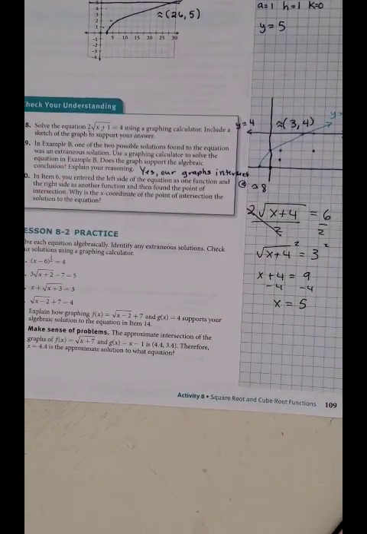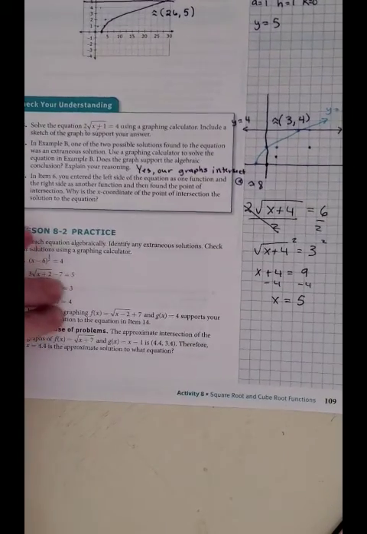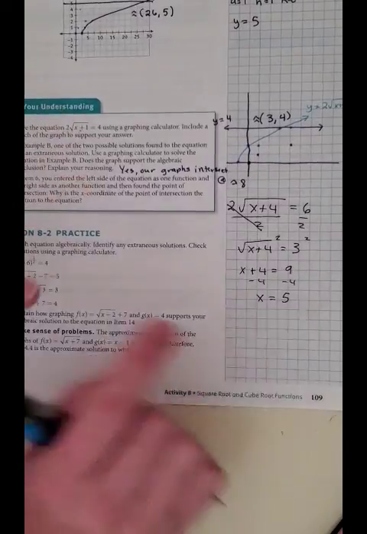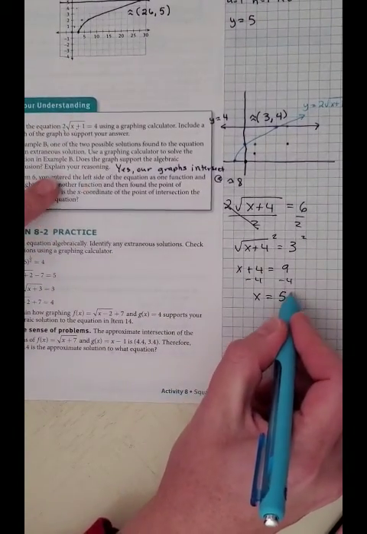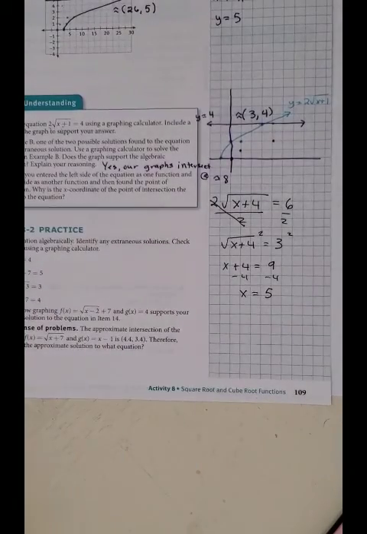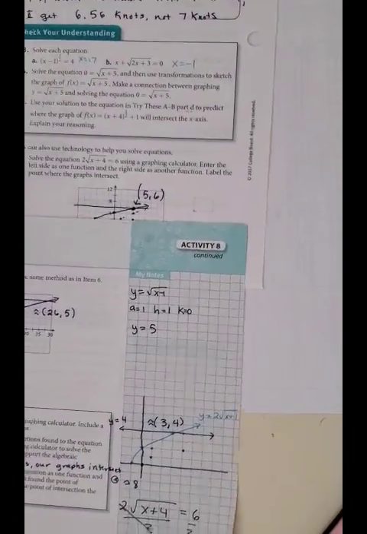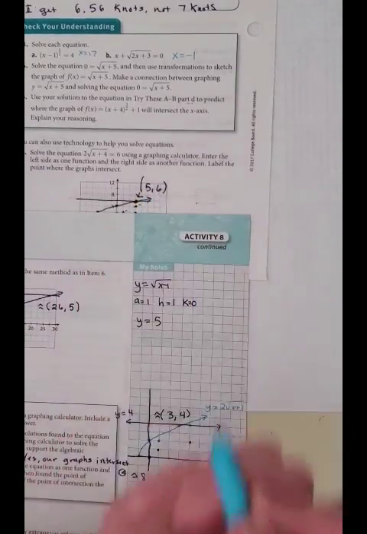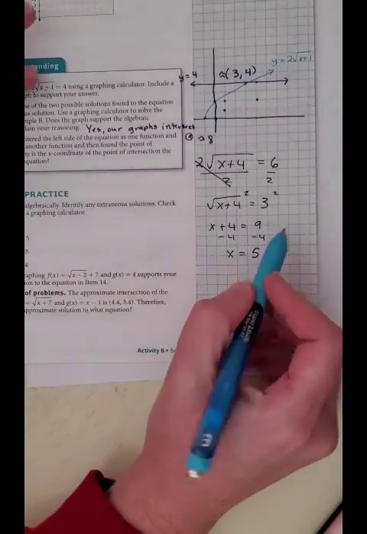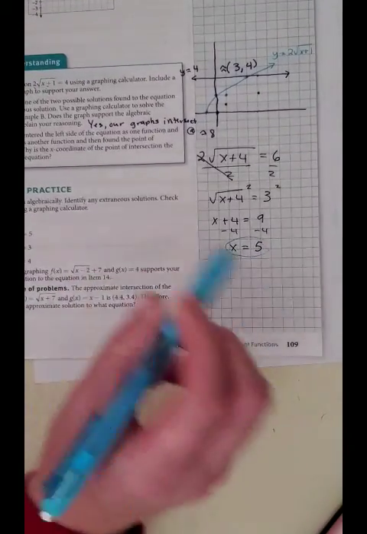Remember, the whole goal here when we're solving is we're solving for x, right? We're not solving for y. And so in our graph, I'll show you that again, these two functions crossed at 5, 6. And then algebraically, the solution is x equals 5.